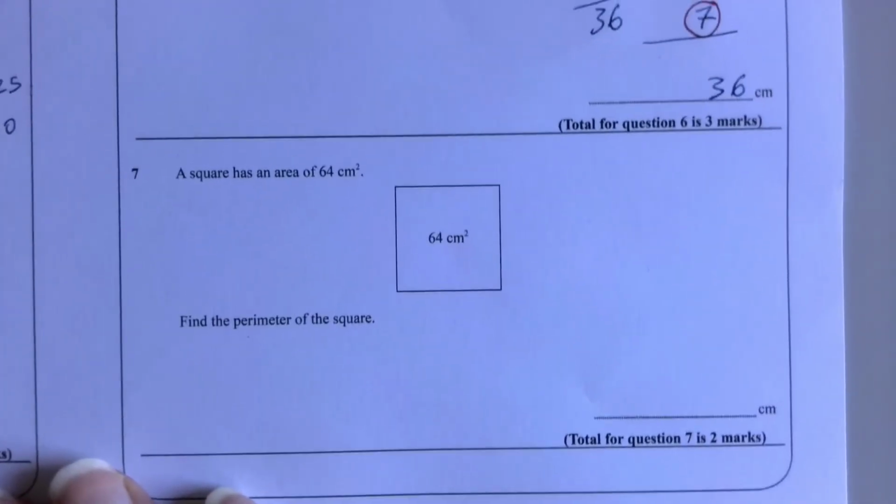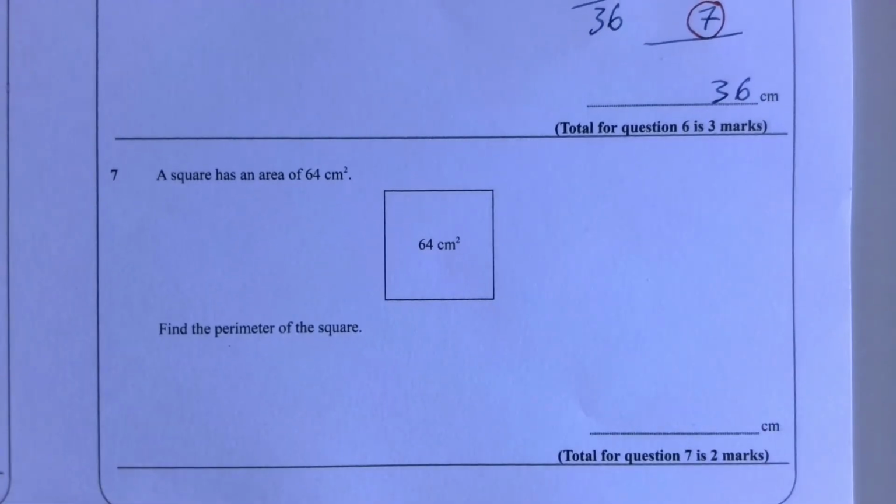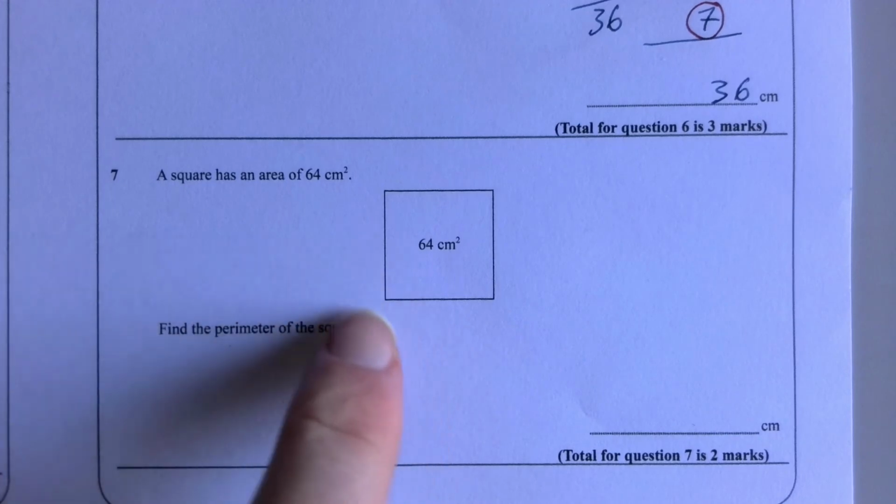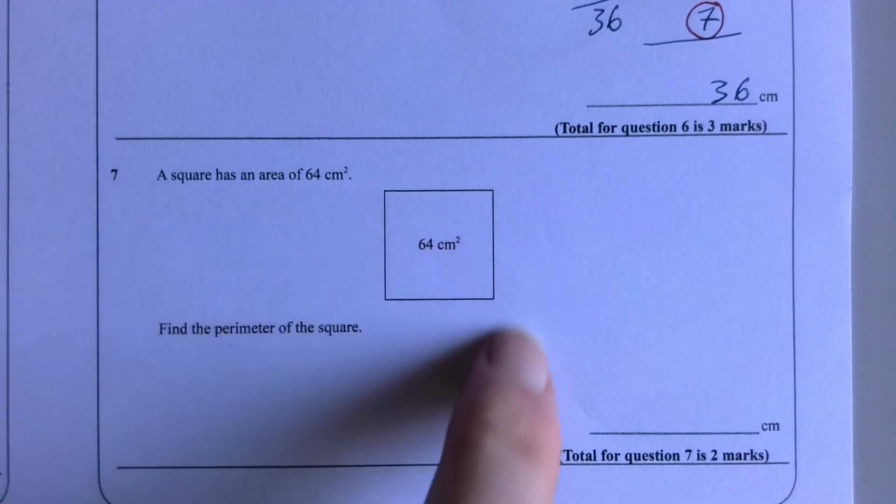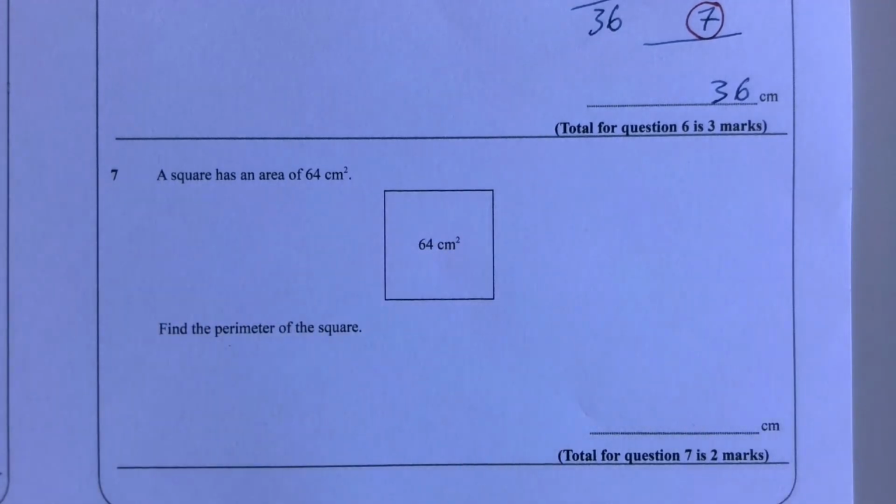Right, now this is a question I'm going to leave you with, actually, question 7 today. What do you think? A square has an area of 64 centimetres squared. Find the perimeter of the square. So you need to think about how you work out the area of that square, what a side is, and then you've got 4 of them around the outside. And we'll carry on with that next time.